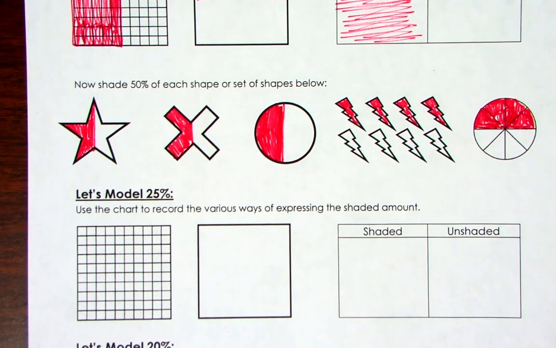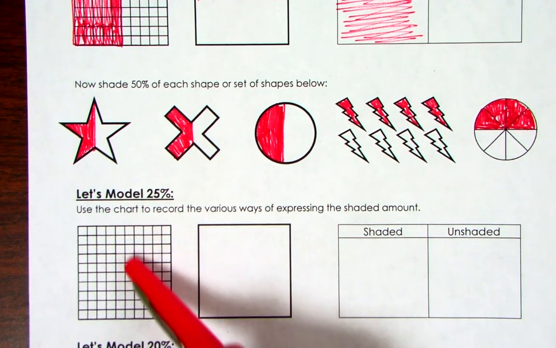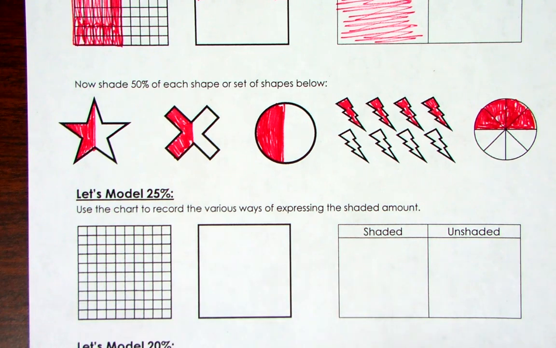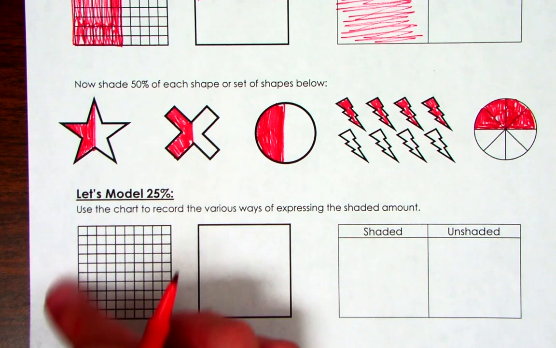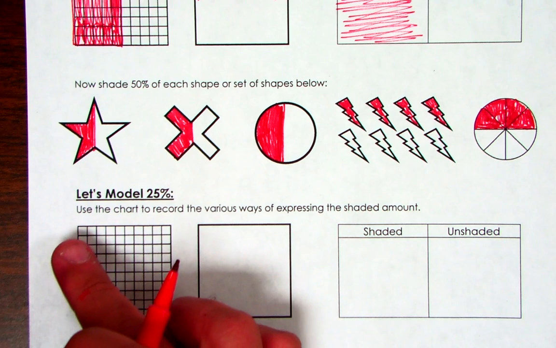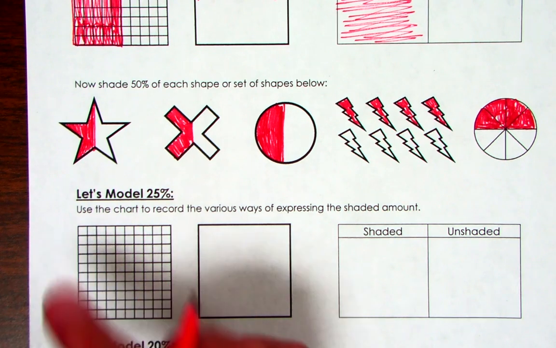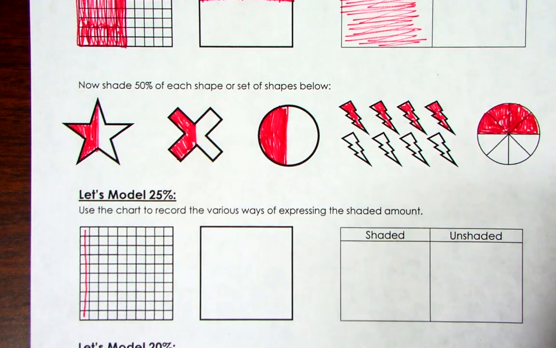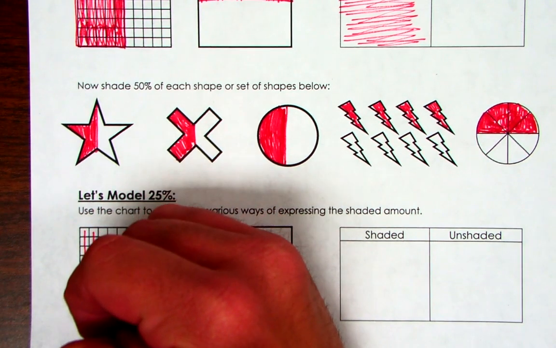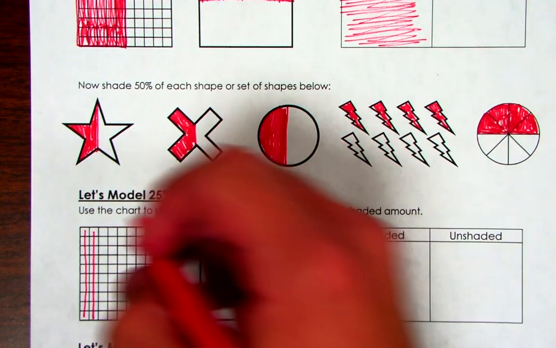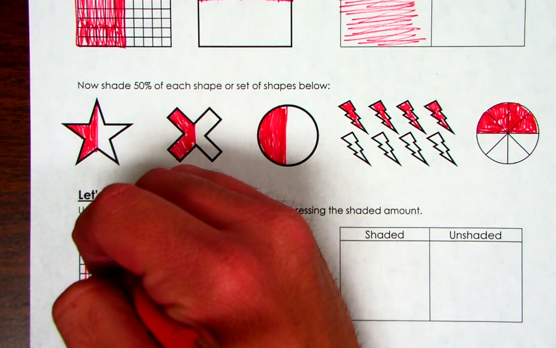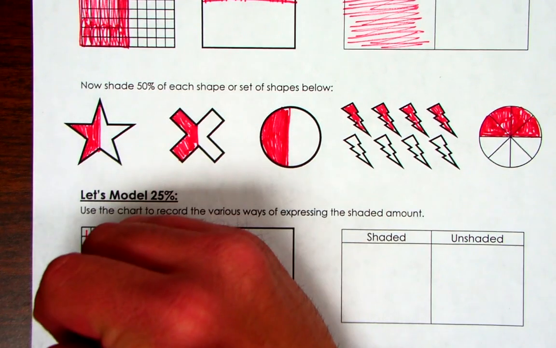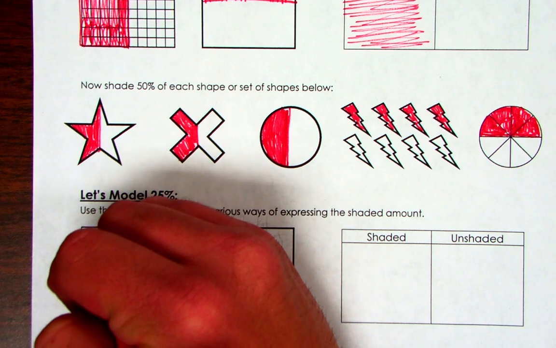25%. Again, this is a 10 by 10 square, which means there are 100 small squares. So that means I have to shade in 25 of them. So here's 10, here's 20, and now I got to shade in 5 more. 1, 2, 3, 4, 5. So here's everything that I need to shade in.